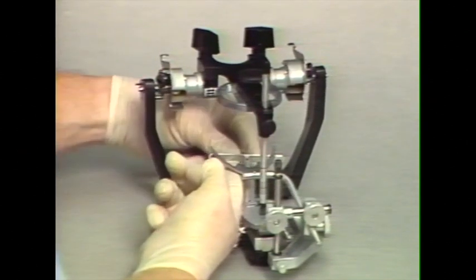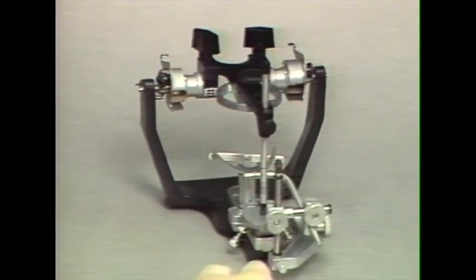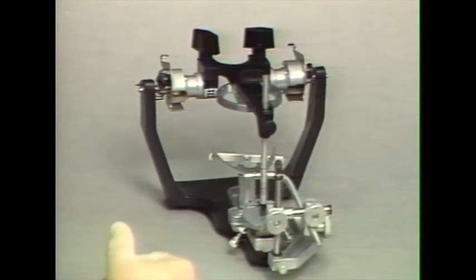Cast support is an integral part of this assembly, and then we can plaster the maxillary cast onto the articulator with this indirect method, which is the method that I normally prefer to use. It's simpler and allows your facebow to be used for another patient.